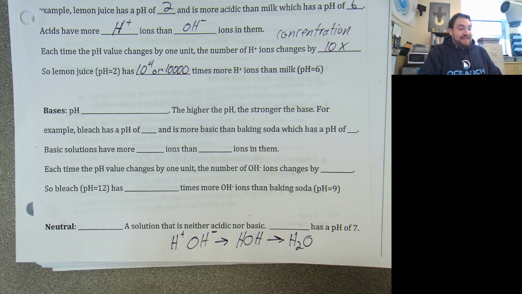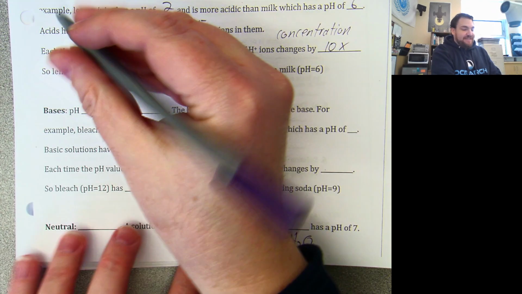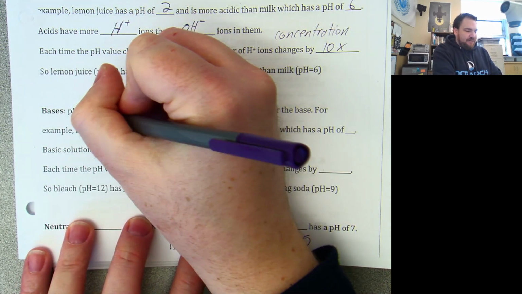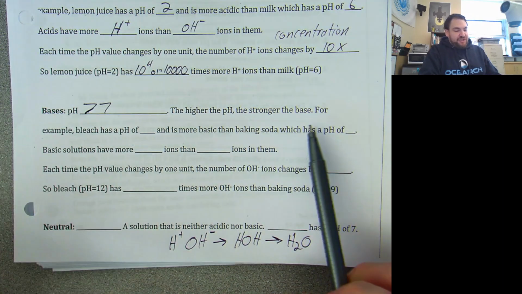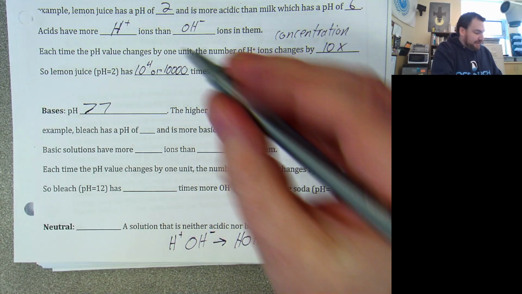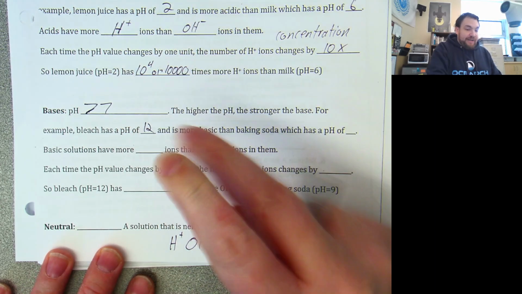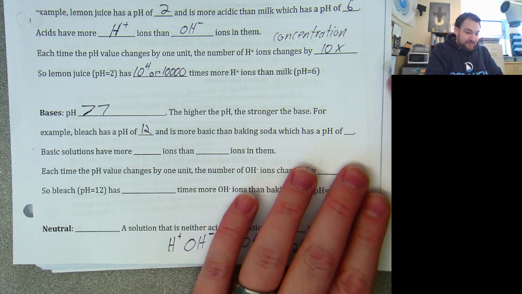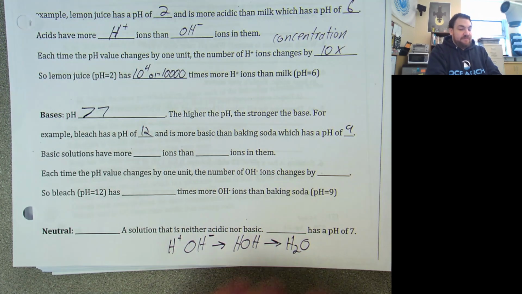Okay, so the acids. Acids are less than 7. Bases are more than 7. That is the mathematical symbol for greater than. The higher the pH, the stronger the base. For example, bleach has a pH of 12. You can read it off the list up at the top there. It's more basic than baking soda, which has a pH of 9.